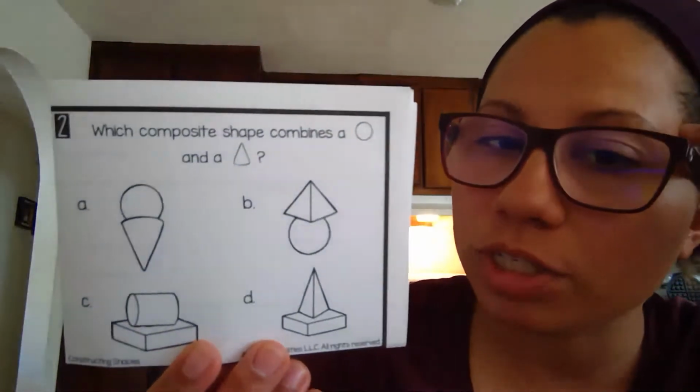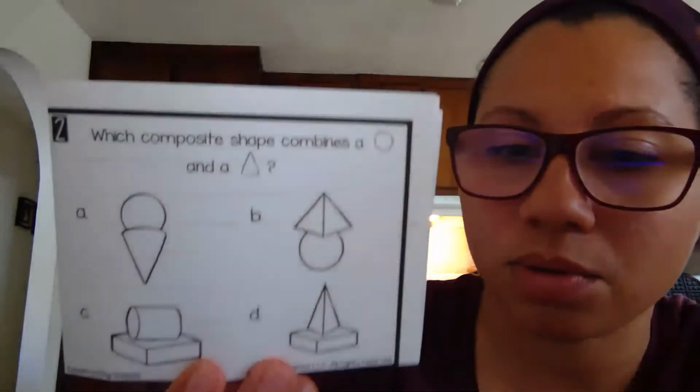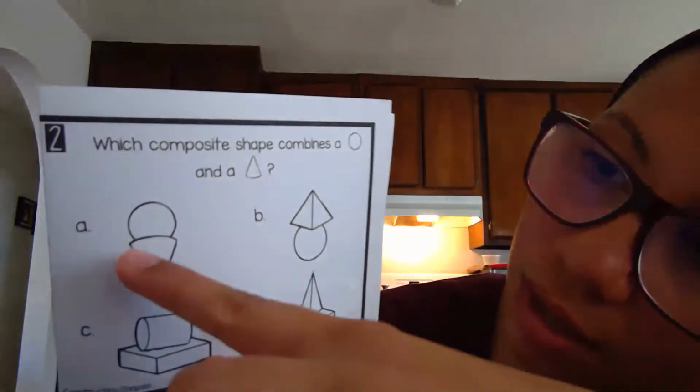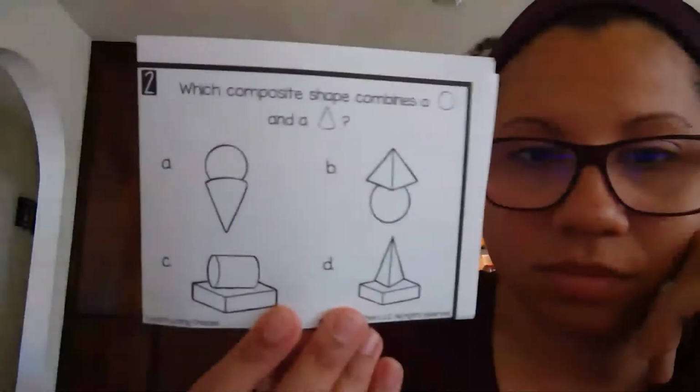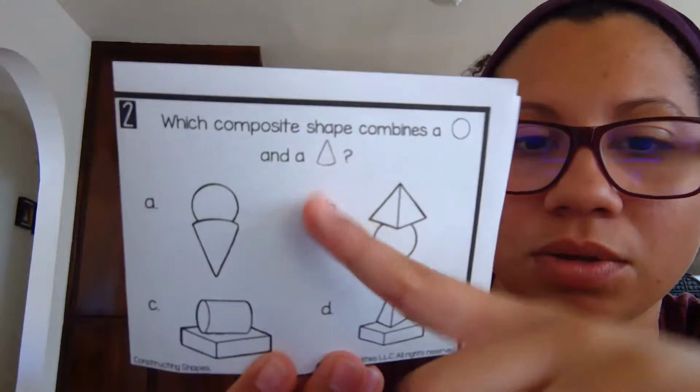All right, one more. Which composite shape combines a sphere and a cone? Is it A, B, C, or D? Where it combines a sphere and a cone.